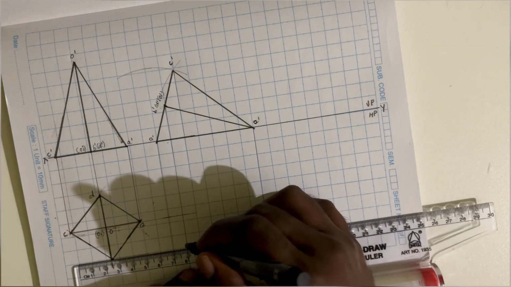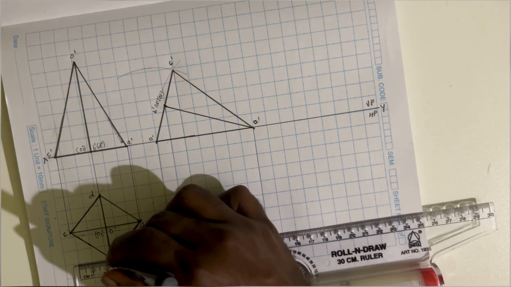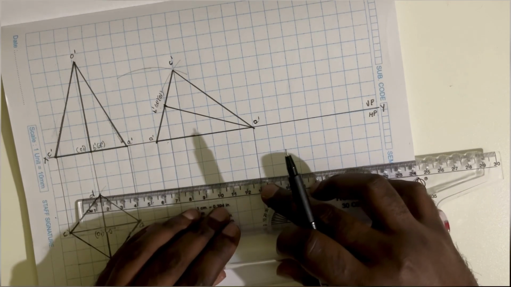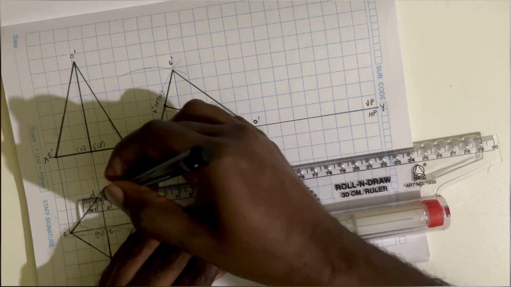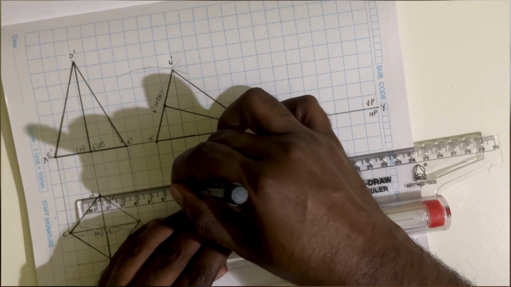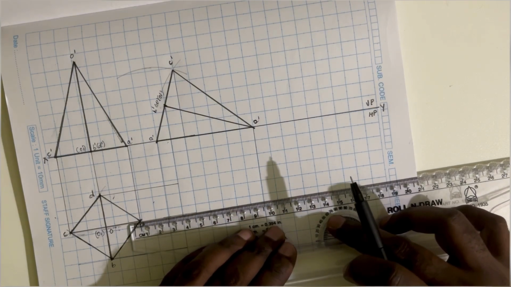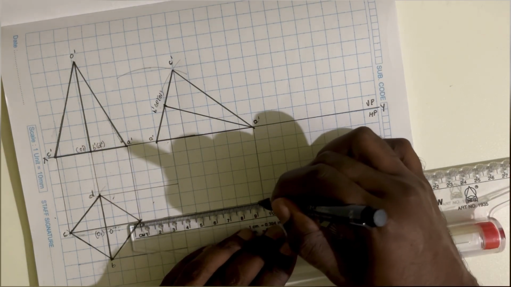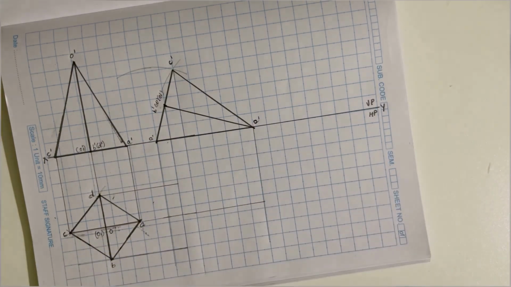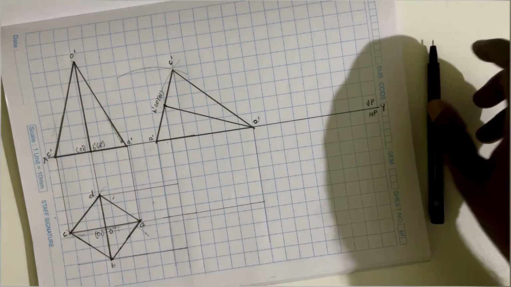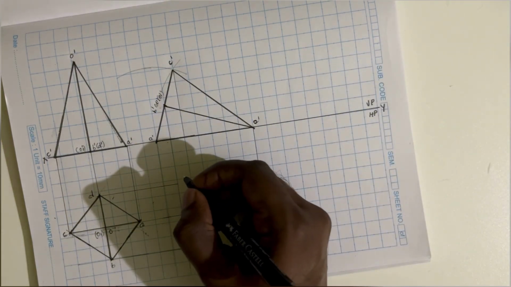Similarly, corner B is here. I'll draw one projection line, also from the corner D, I'll draw the projection line. And next, the same projection line will extend up to the apex O. So now I've completed all this. Now let me just annotate the points for easy understanding.